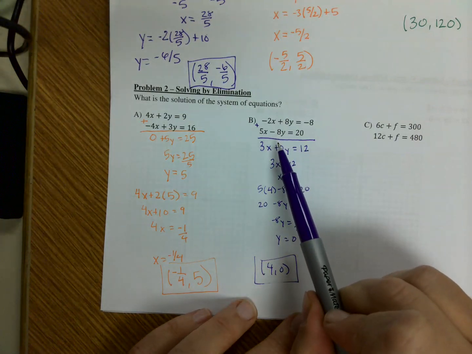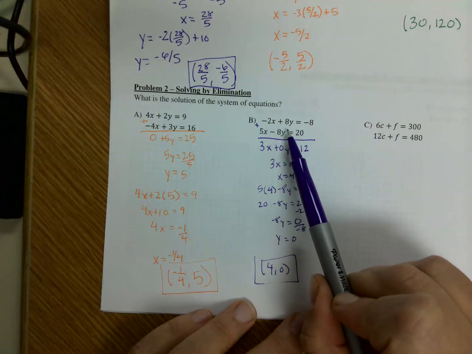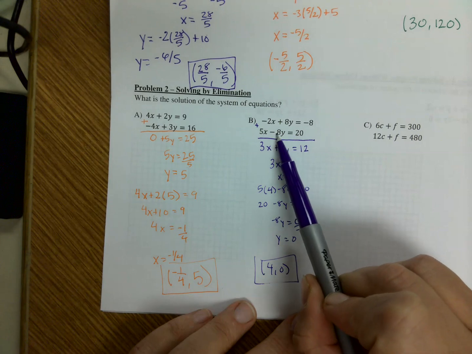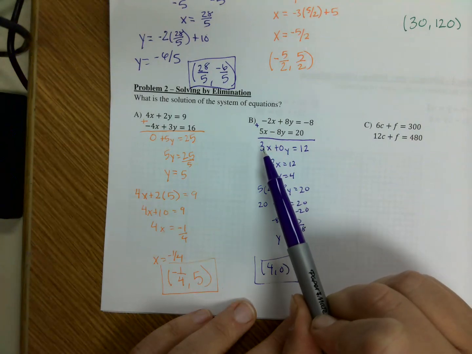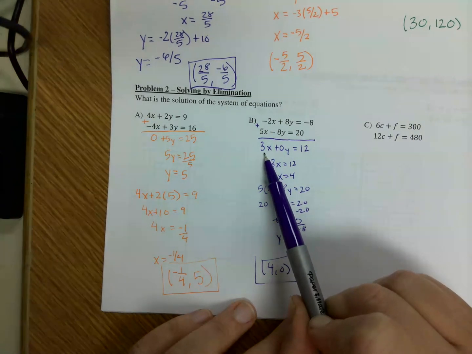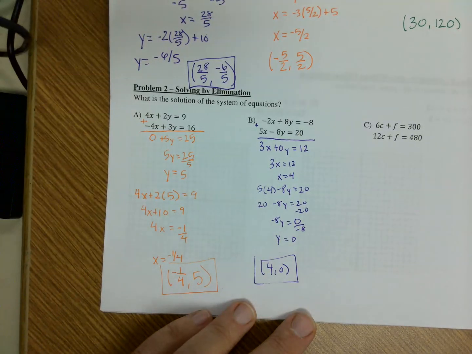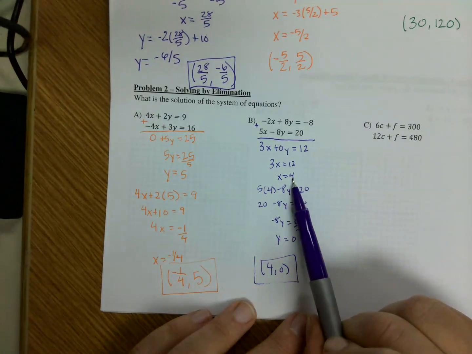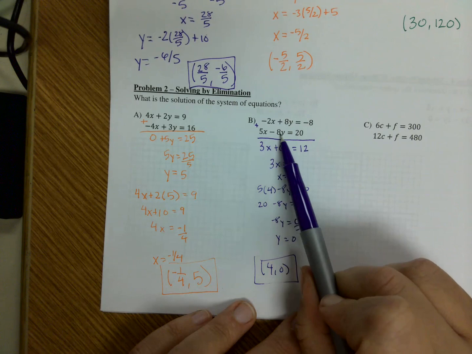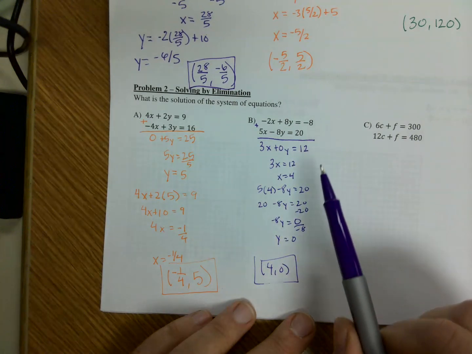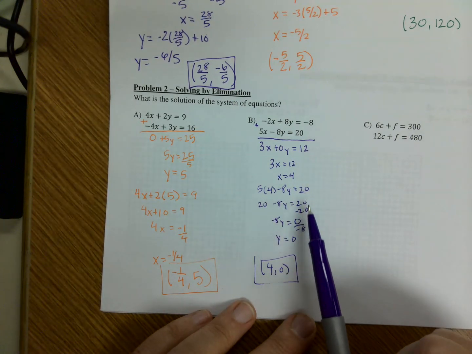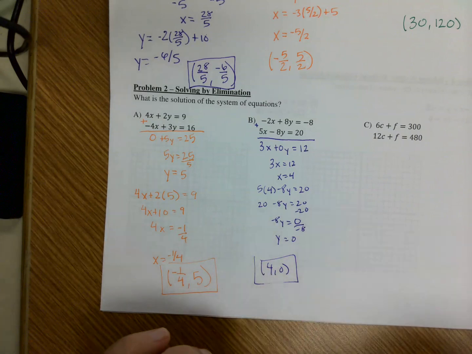I can again just add these together because my y's are the same number but opposite, so positive, negative. So I can add them together. When I add them together, I get 3x plus 0y equals 12. I solved that, I get 4. I chose to plug it into the second equation, no reason, just because. And when I plug it into that second equation, I get y is 0. So my ordered pair is 4, 0.